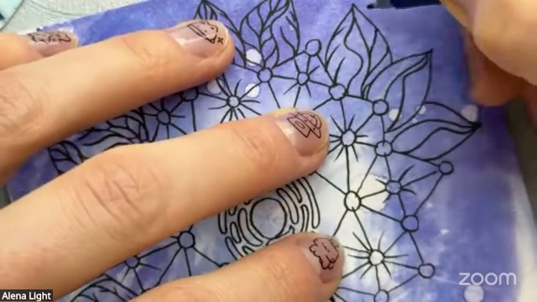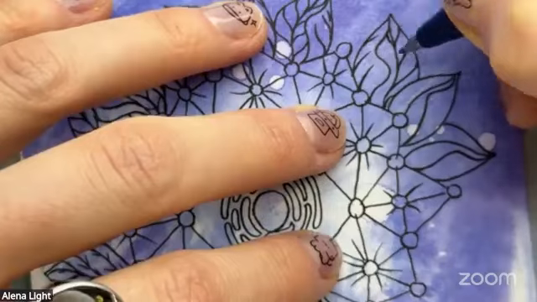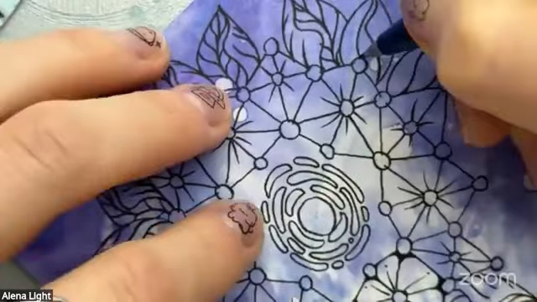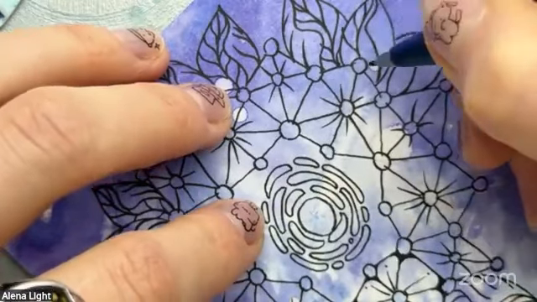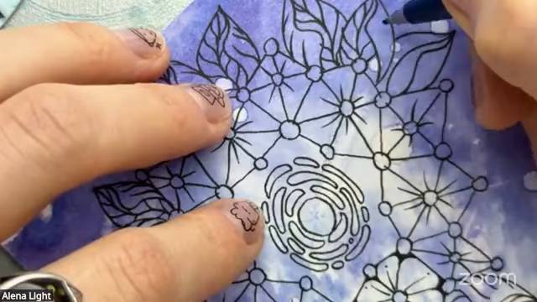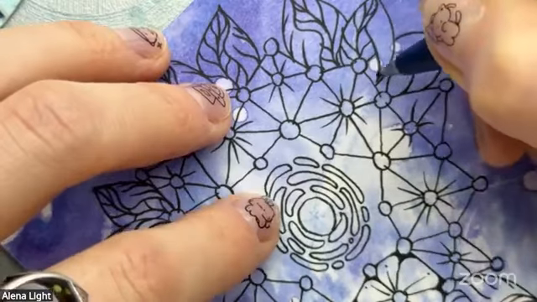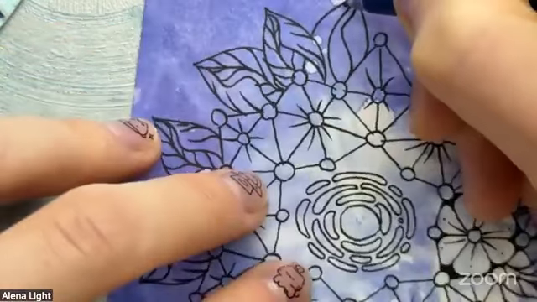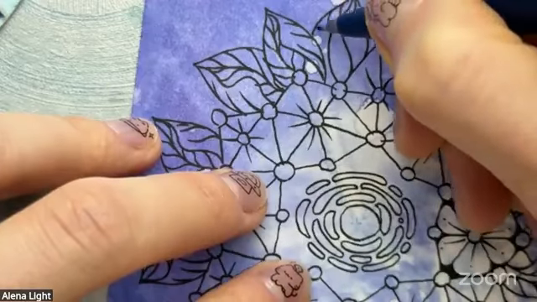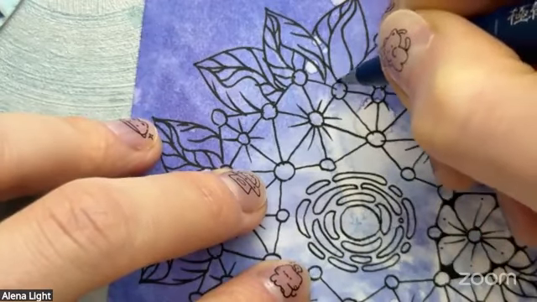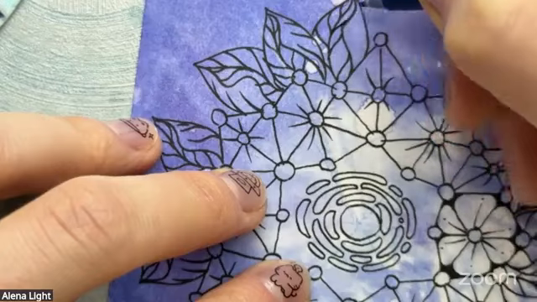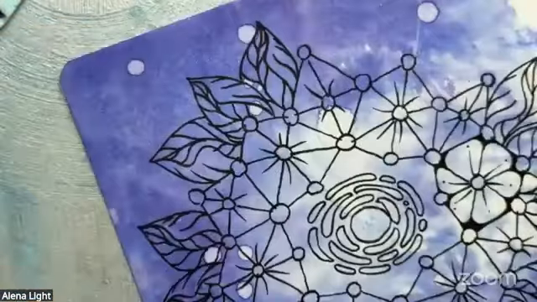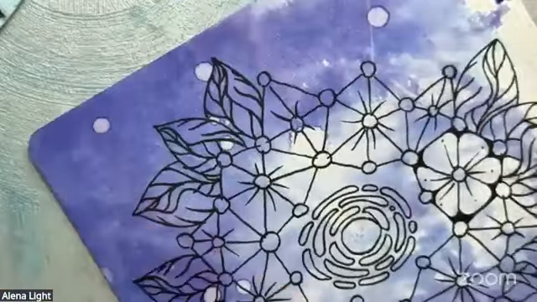Everybody is concentrated, focused on their drawing. Yes, I'm drawing. I thought it would be such an easy tangle. You have to be concentrating. Okay, I'm drawing the last set of these leaves.